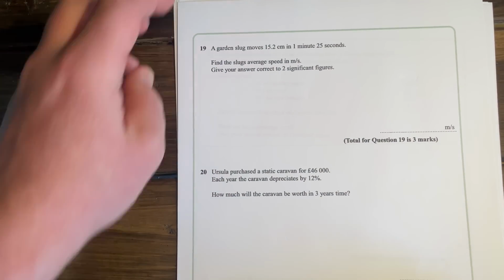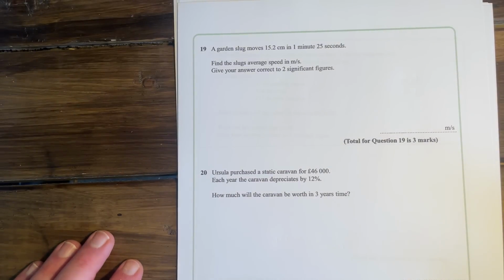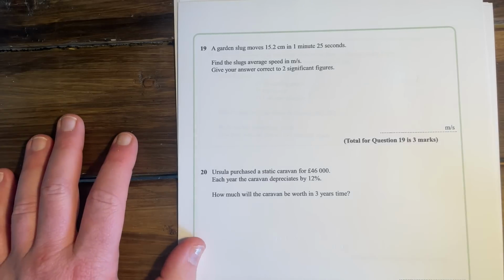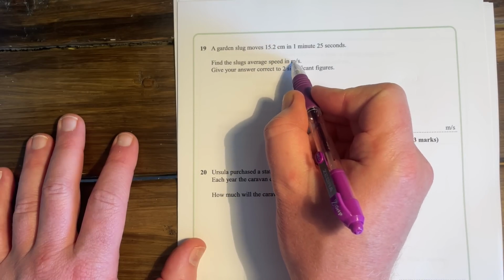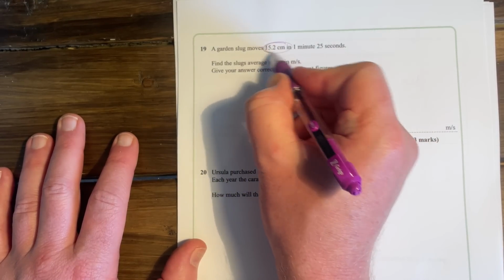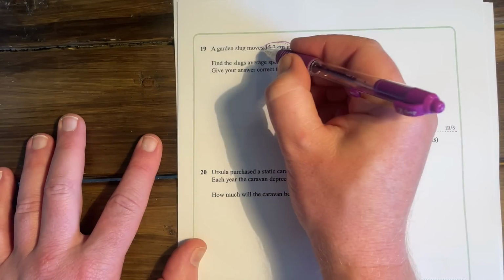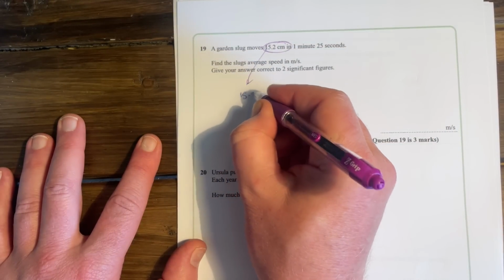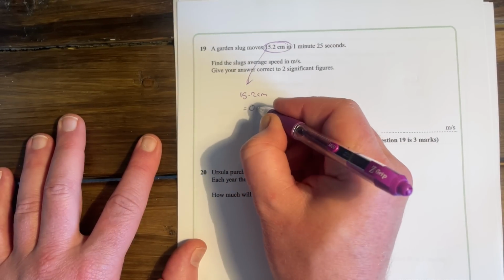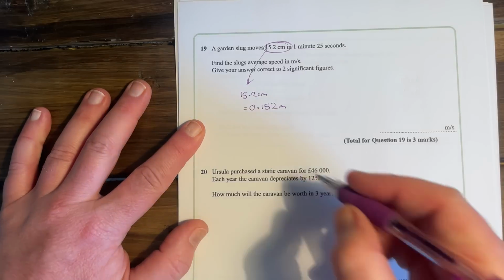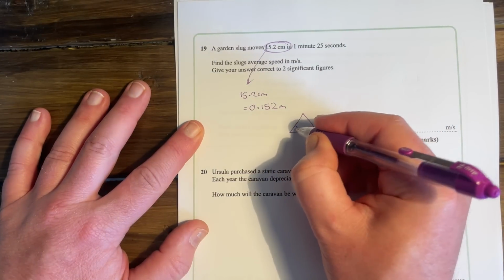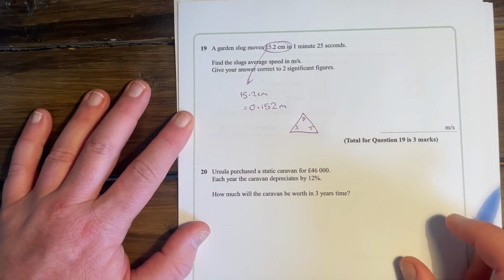Number 19, a garden slug moves at 15.2 centimetres in 1 minute and 25 seconds. Find the slug's average speed in metres per second. So this is something you've got to keep an eye out for, that's in centimetres and this is in metres. So if I want my answer in metres, I'm going to have to change this into metres. So 15.2 centimetres is actually 0.152 metres.